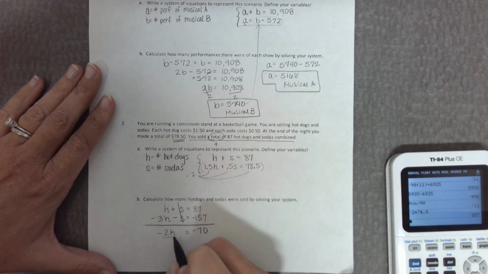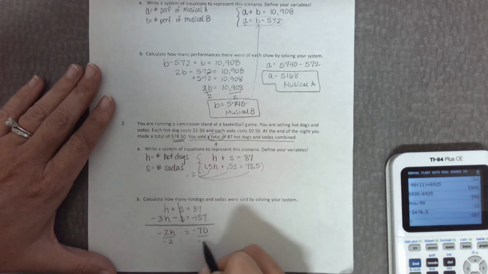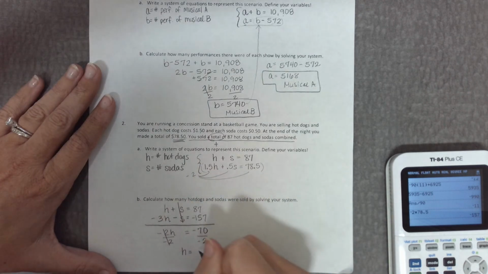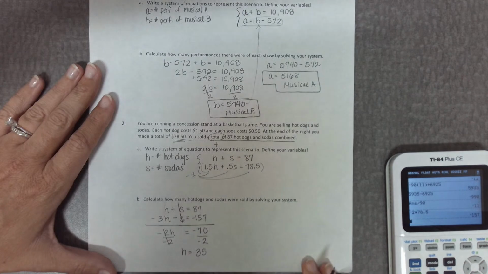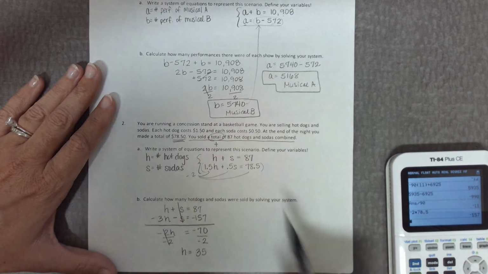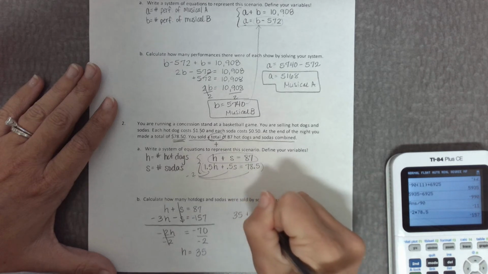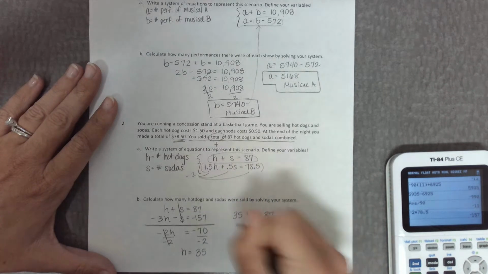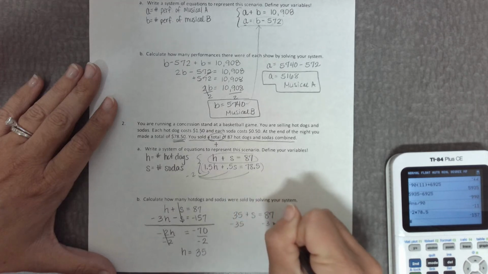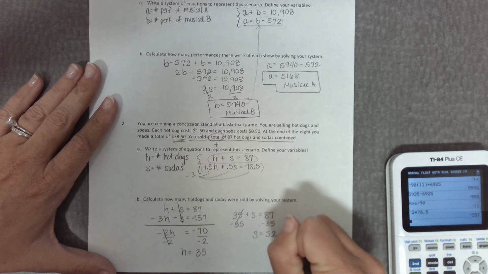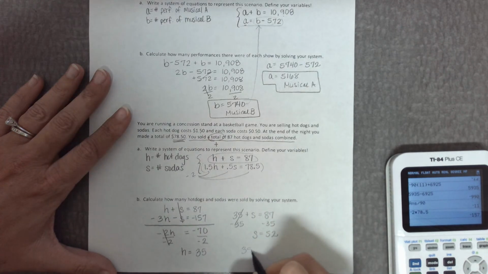Then you're going to solve this by dividing by 2. Or sorry, -2. So for hot dogs, we're going to get 35. 35 hot dogs. And then we need to plug that back in to get sodas. So just take this equation right here, plug it back in. 35 in the H spot plus S equals 87. Subtract that 35 over. Cancels out. So we get 52 for sodas. So we sold 35 hot dogs and 52 sodas.